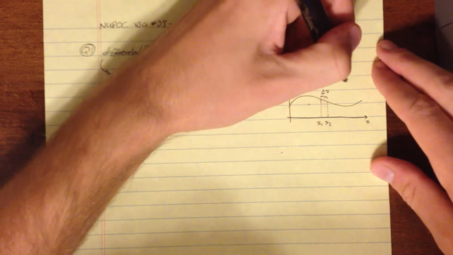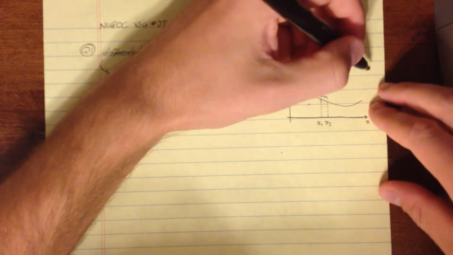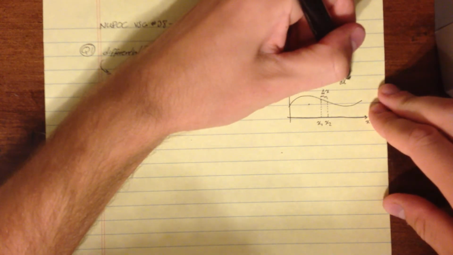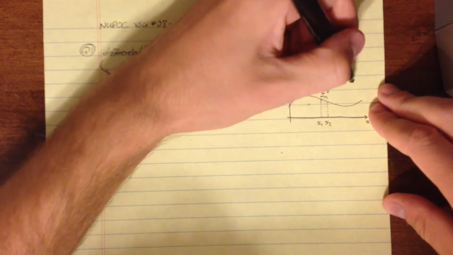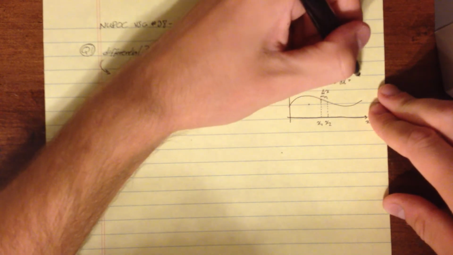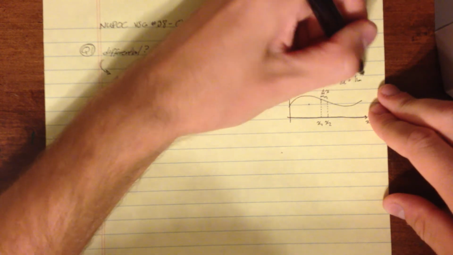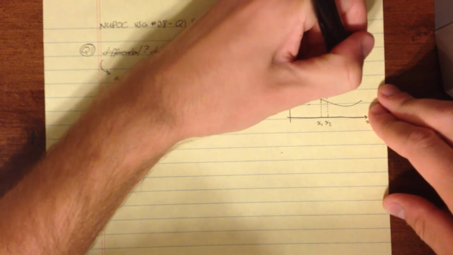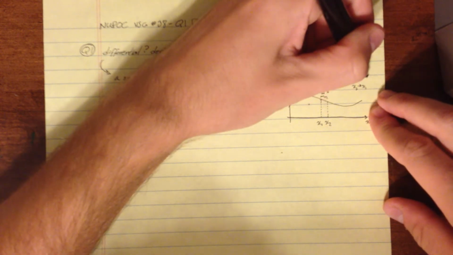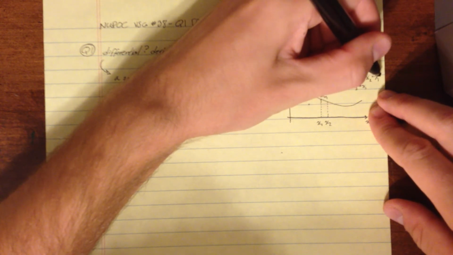So our differential length, dl, or we could call it dx, doesn't matter, is going to equal the limit as x2 goes to x1 of x2 minus x1.